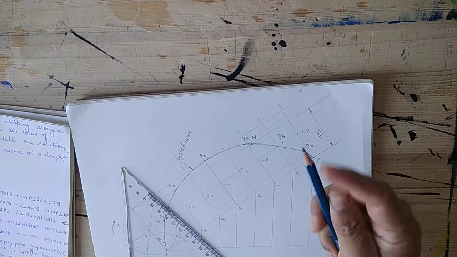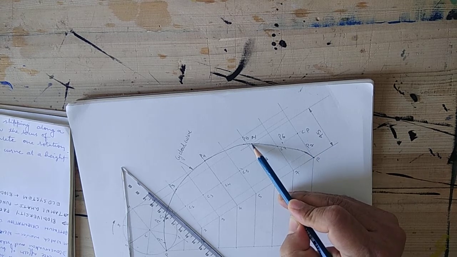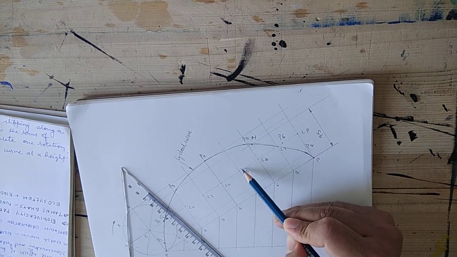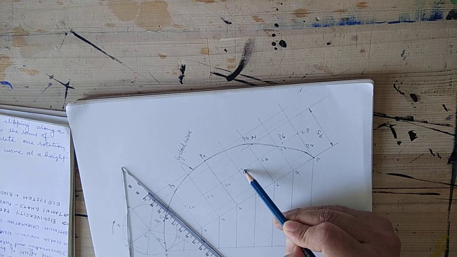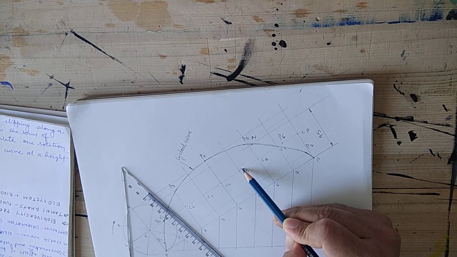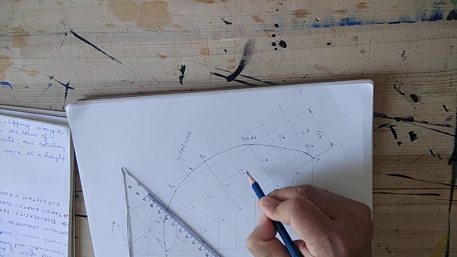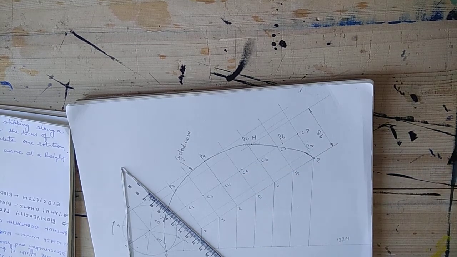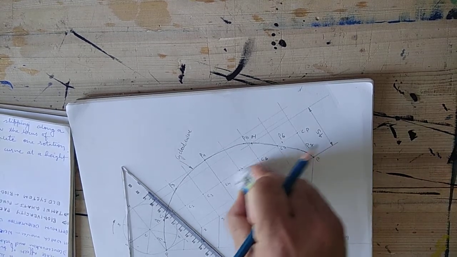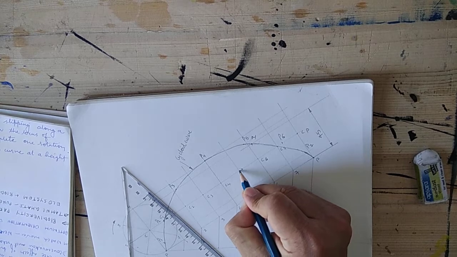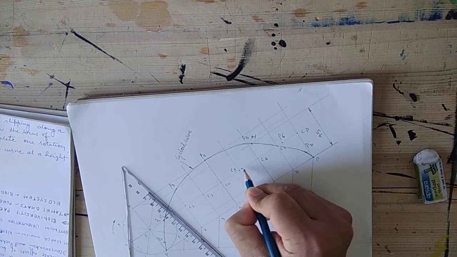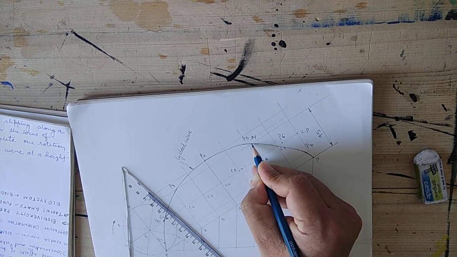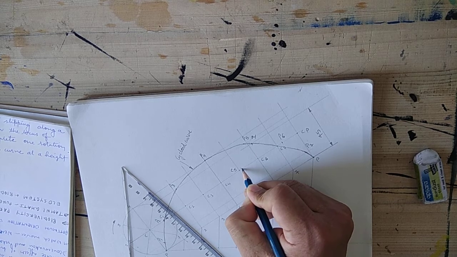See class, this is the point lying on the cycloid curve. From here, cut on the extension of center. So that point is your point when we cut from M over the center extension.